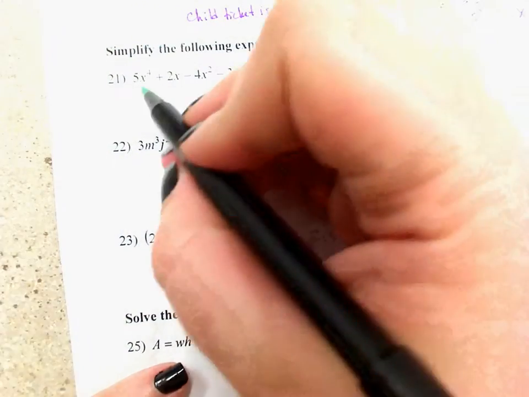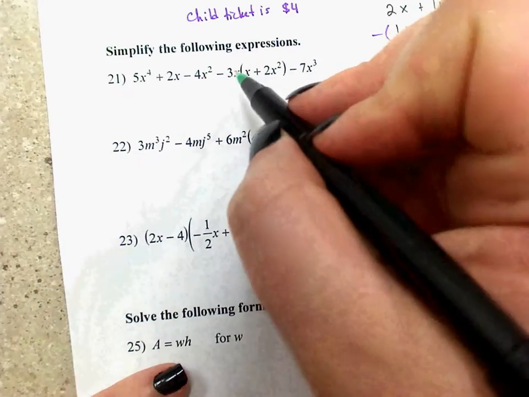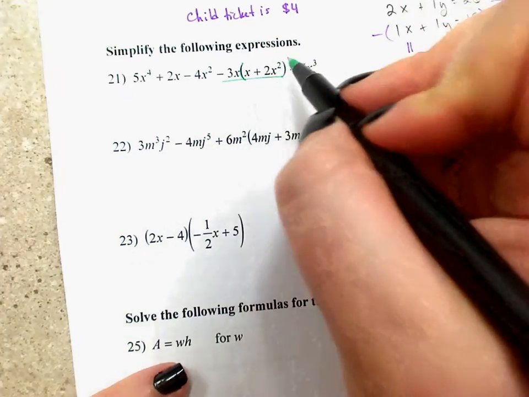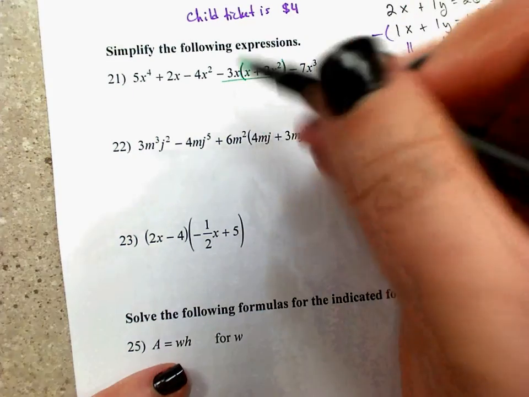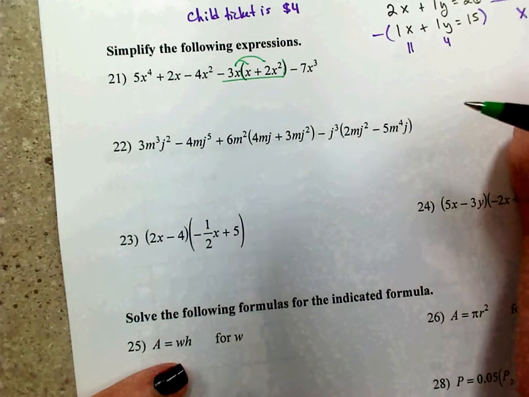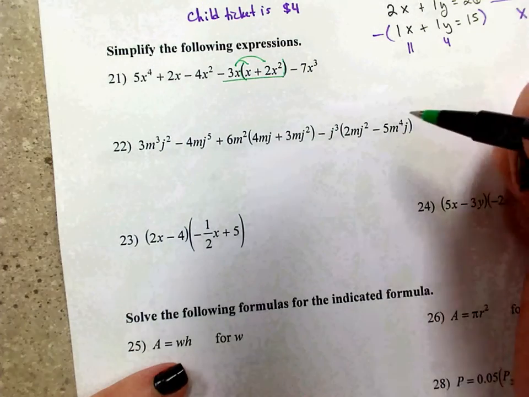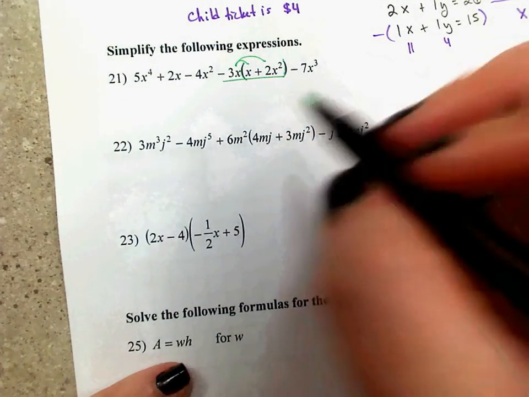So you just got to remember that 3x times x is 3x squared. 3x plus x is 4x, because you're adding 3x's plus another x. So this is actually a negative 3x squared, and a negative 3x times 2x squared is a negative 3 times positive 2, which is negative 6. X times x squared is x cubed.